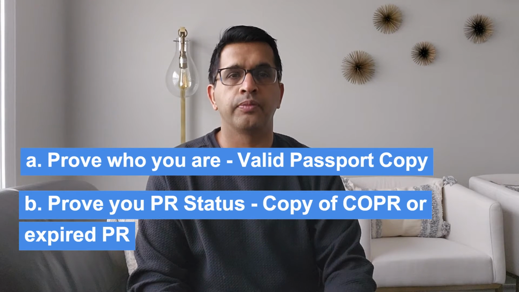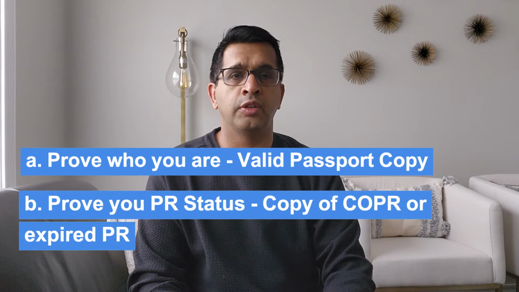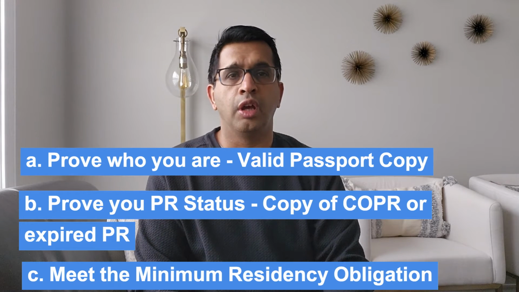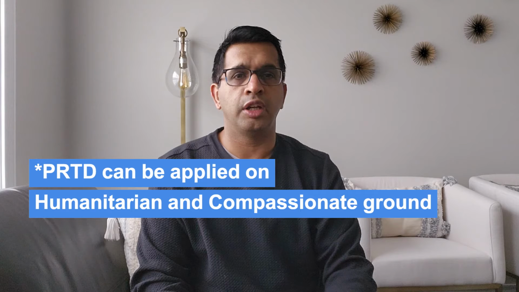a police report. And the third is you need to meet the minimum residency obligation, which is from the date you apply for PRTD, 5 years before that date, you have to meet the 730-day residency obligation in Canada. So now there is an exception to this. In case you don't meet the residency obligation, you can apply for a PRTD on a humanitarian and compassionate grounds.